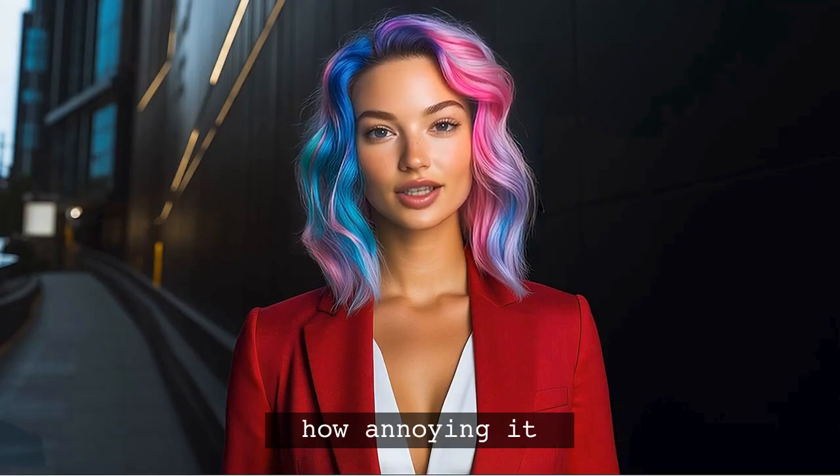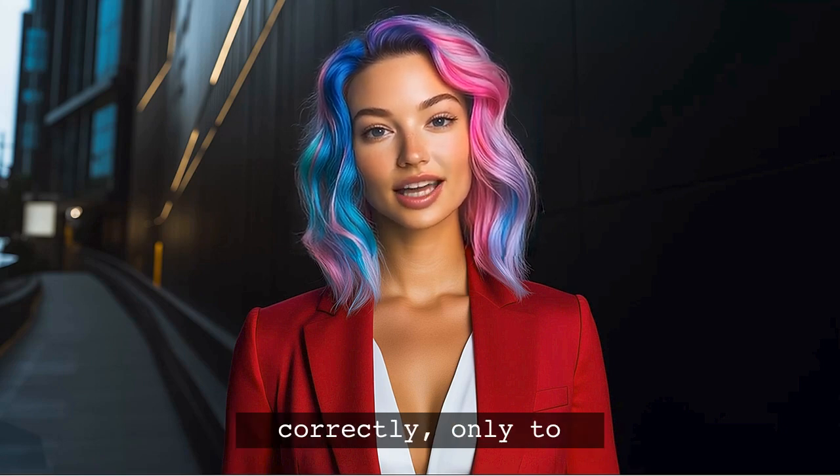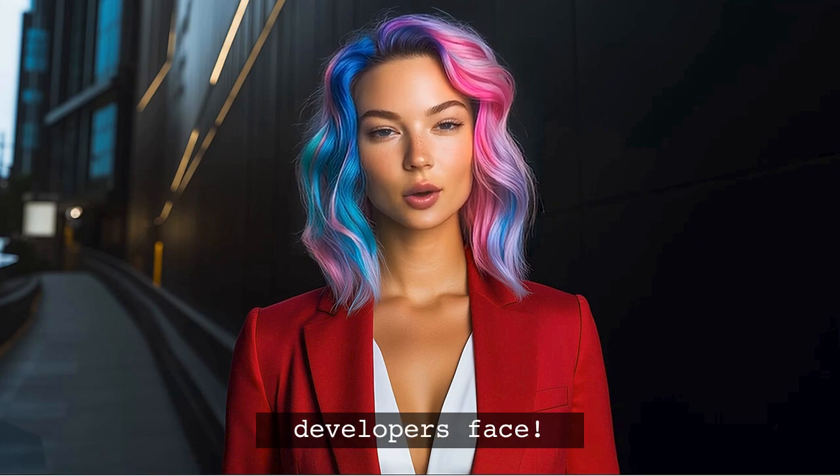I completely understand how annoying it can be when you think everything is set up correctly, only to be stopped in your tracks by an error message. This is a common issue many developers face when deploying applications, especially with classpath configurations.